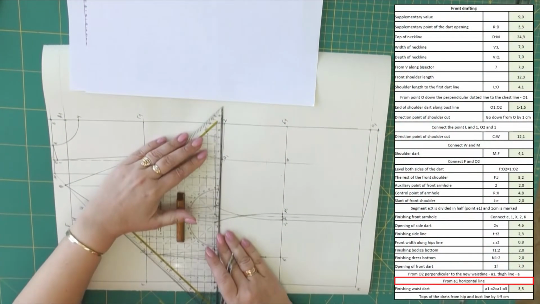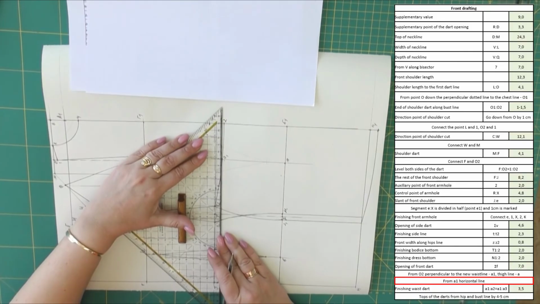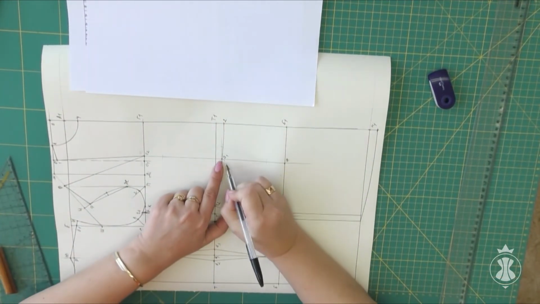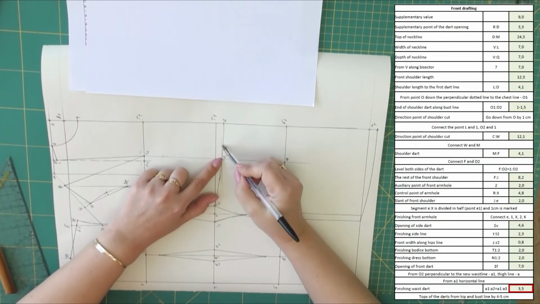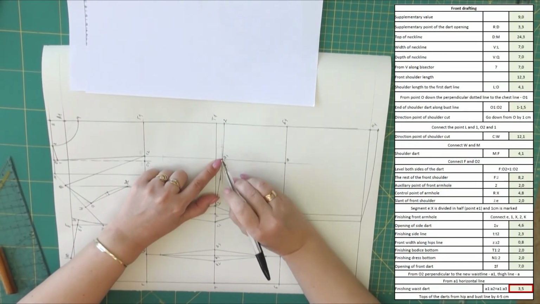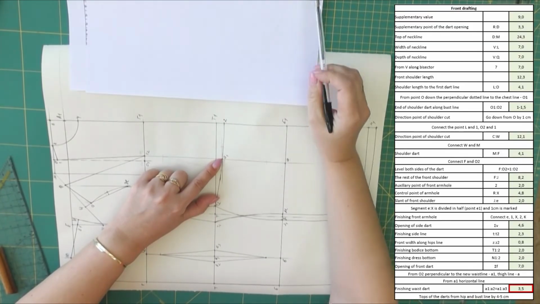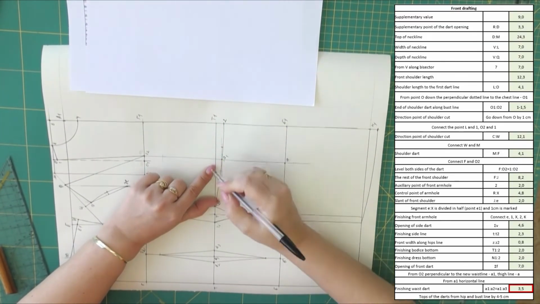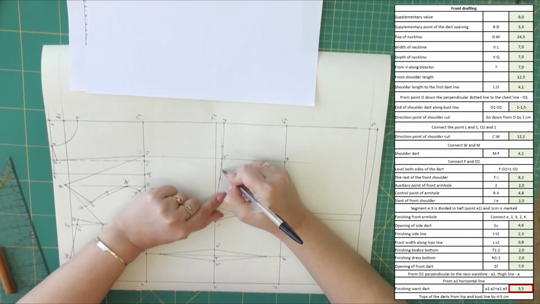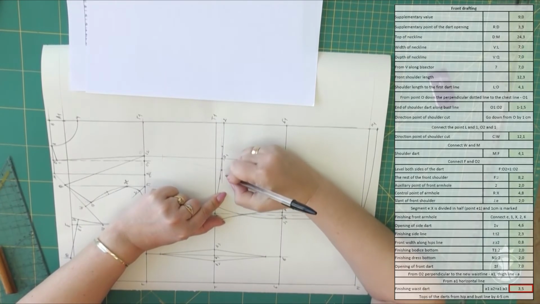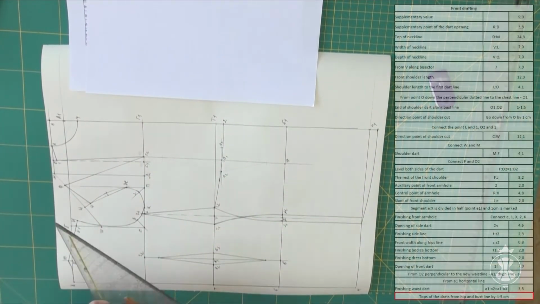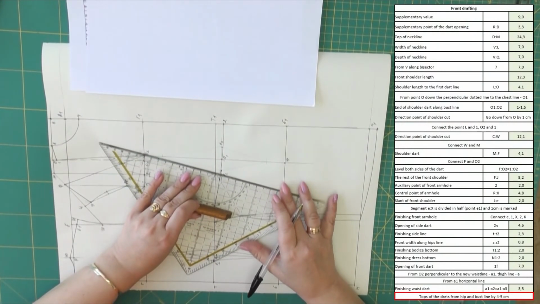I draw a short horizontal line from point A1, where I measure the segments from point A1 equal to half the front dart opening. A1 to A2 equals A1 to A3 equals 3.5 centimeters. We put the points of the tops of the dart.